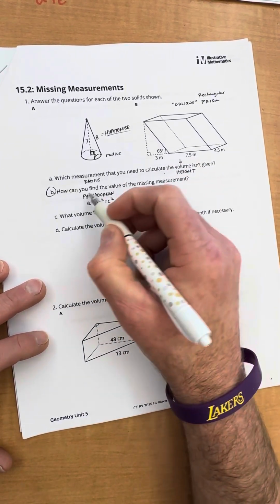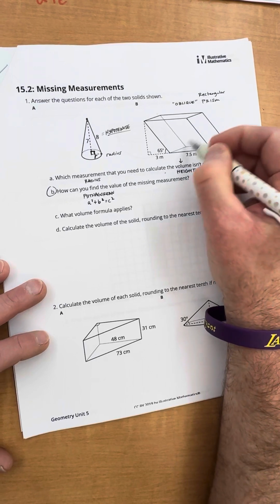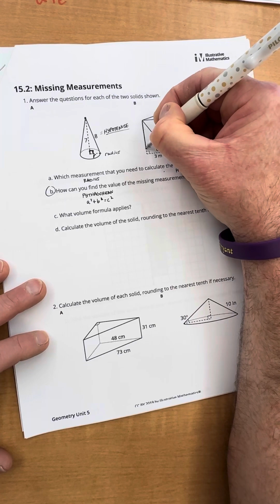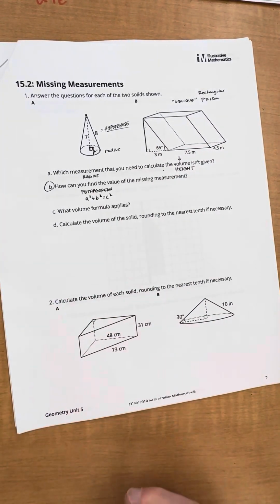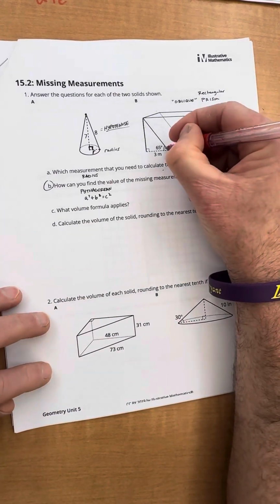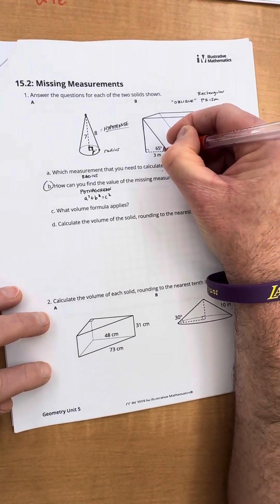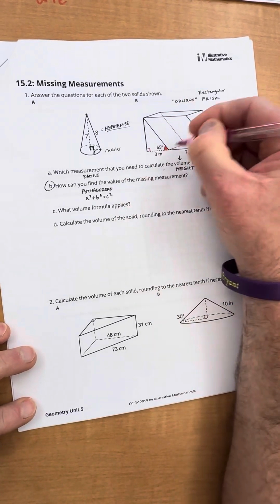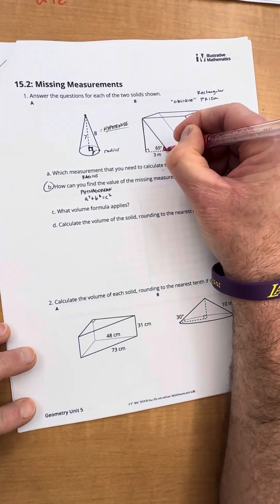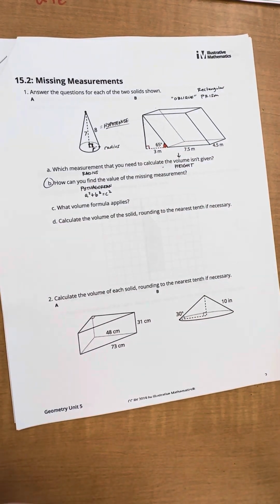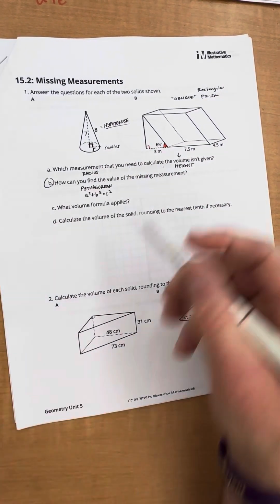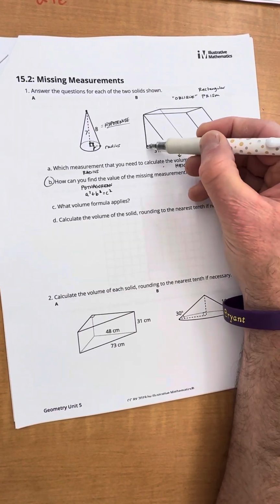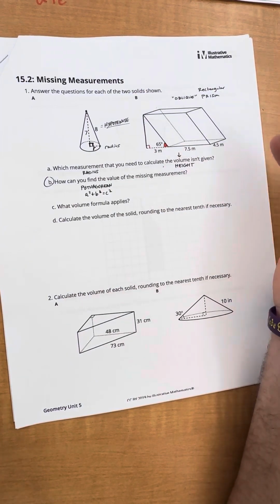It's really weird. How can you find the value of this missing measurement? Remember, we got to get the height, which is right here. So the first thing I would do is think, and then once I'm done thinking, color in this angle. And then I'm like, oh yeah, we got another right triangle. And we have an angle, which is 65, which is given to you. So I know you know this. If you have the measure of one side plus the measure of an angle in a right triangle, you can solve for everything.